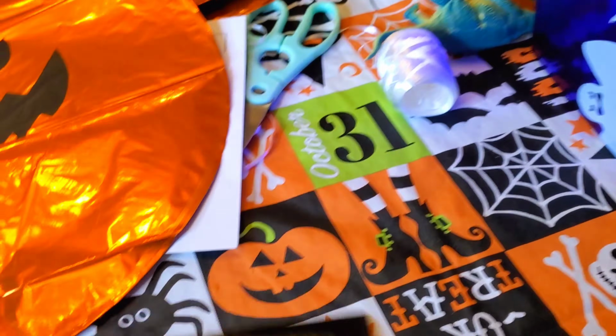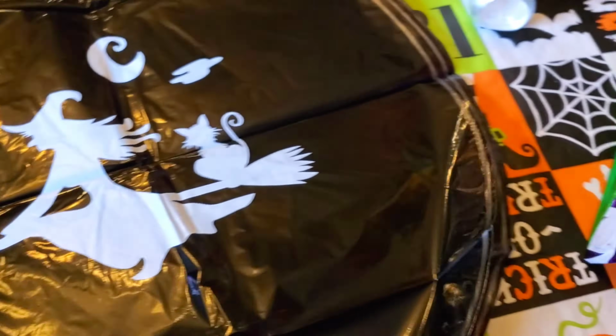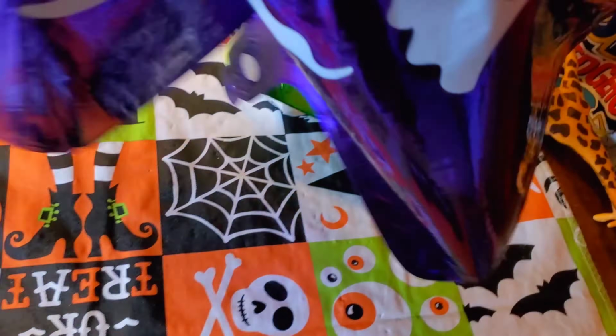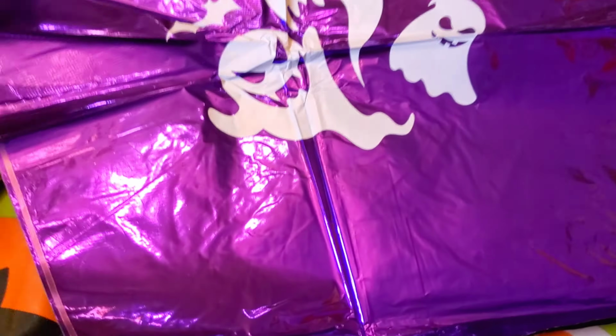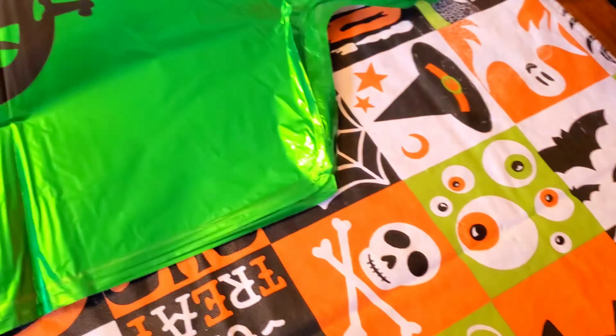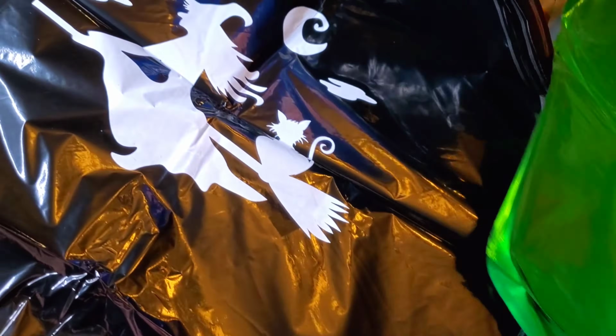So we'll decide what colors to put on who. We have a witch. More witches. Well, we have a lot of witches. We have a jack-o'-lantern, and these are all jack-o'-lanterns. And then what do we have here? There's the ghost. We have a ghost balloon. And you can see this is a star shape. And what's the green one? It's a little kitty cat. So we're gonna inflate one of each, and then we'll stick the sticker on, and we'll see how it looks.